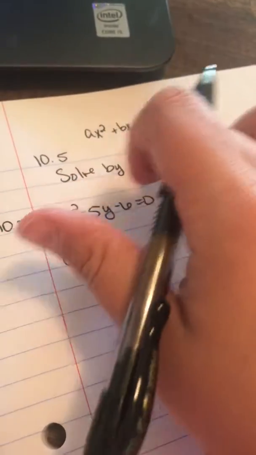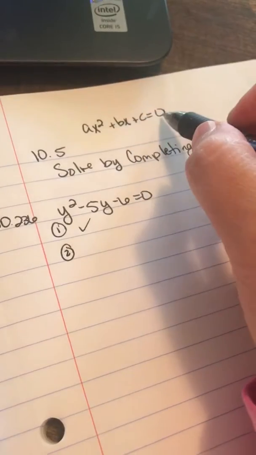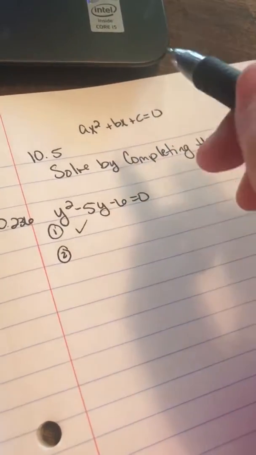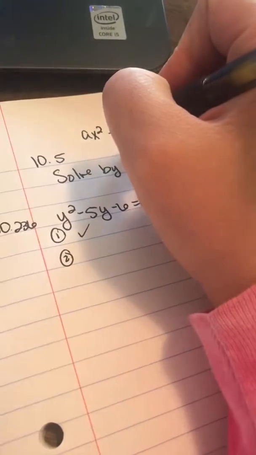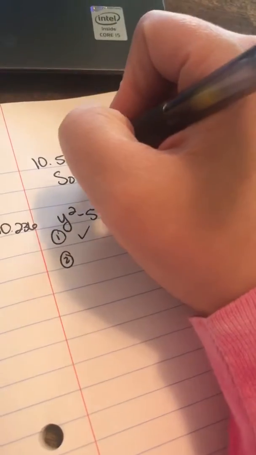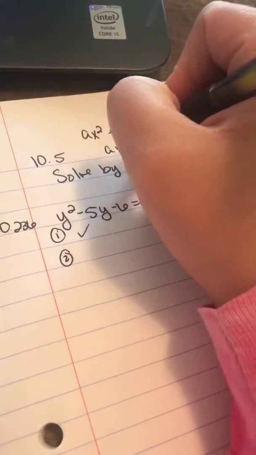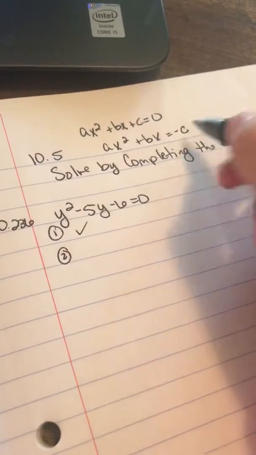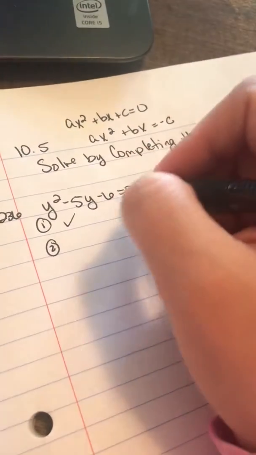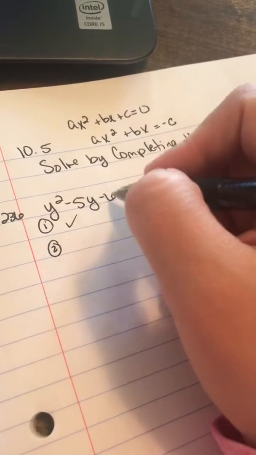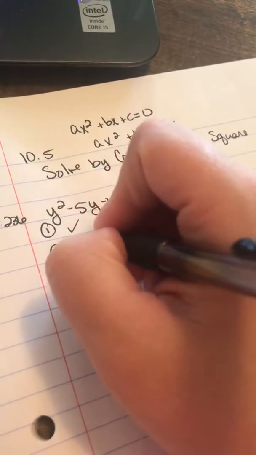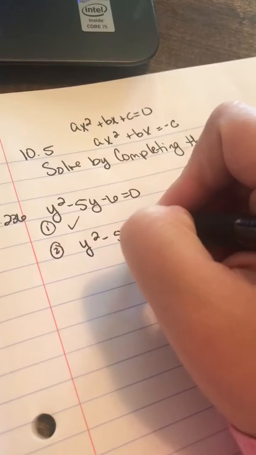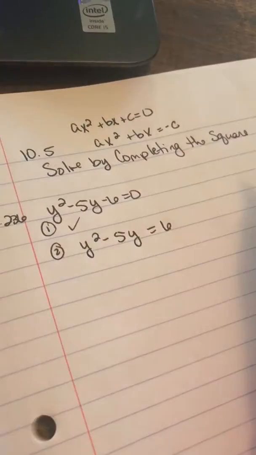Step 2, unlike with factoring, where we want the right-hand side to be 0, with completing the square you want to move your constant term over to the right-hand side. So we would subtract c over, negative c there. In this case, we've got a minus 6, so we want to add it to both sides. So we're going to do y squared minus 5y is equal to 6.